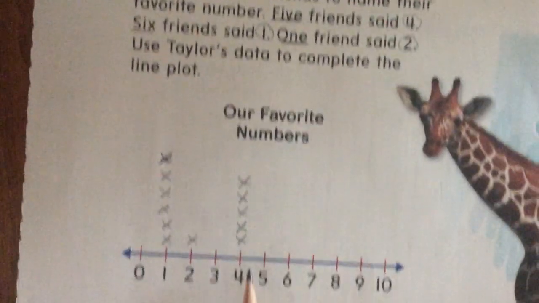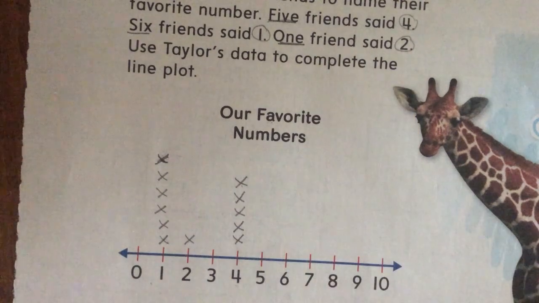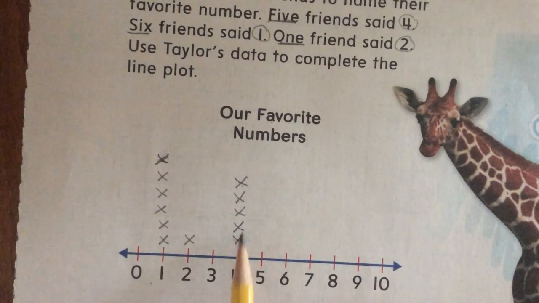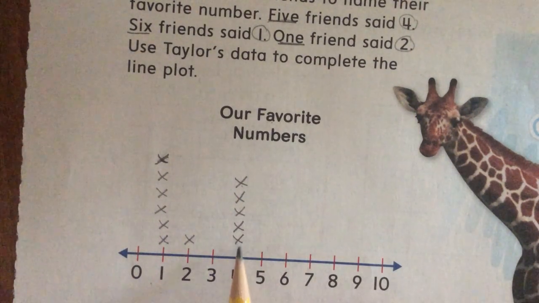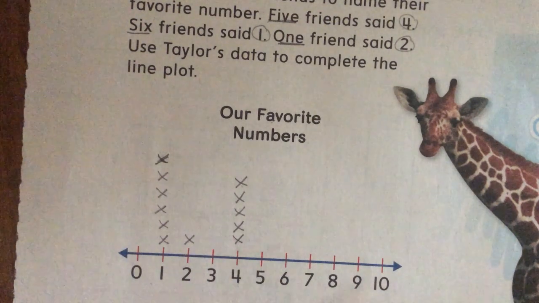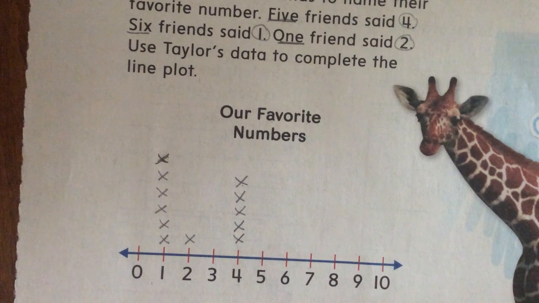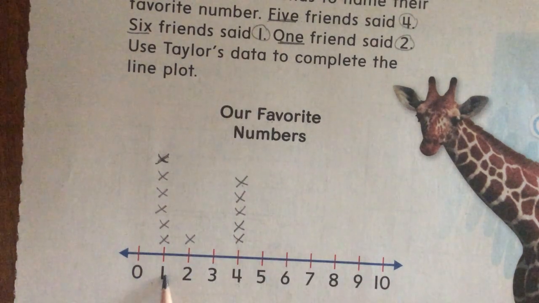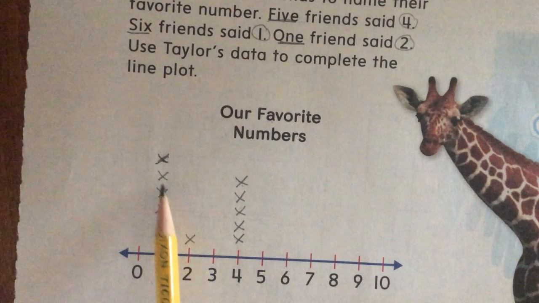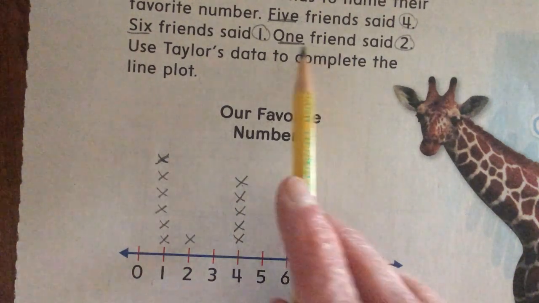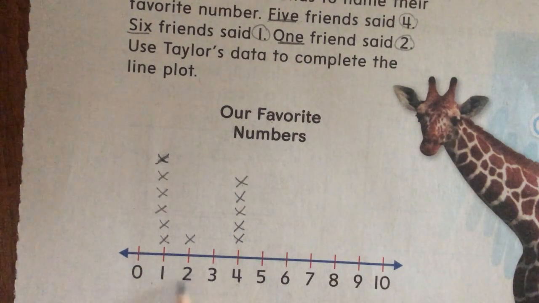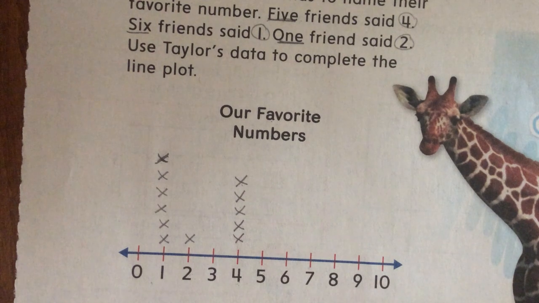So above the 4, remember I had you circle the 4 and it meant this. You needed to put 5 X's because each X stood for a friend, and 5 friends said 4 was their favorite number. Then 6 friends said 1, so 6 X's above the 1, and 1 friend said 2 was their favorite number. So that's what your line plot should have looked like.